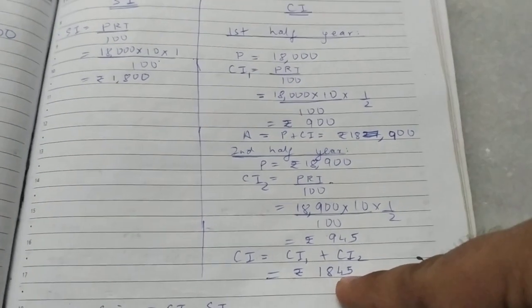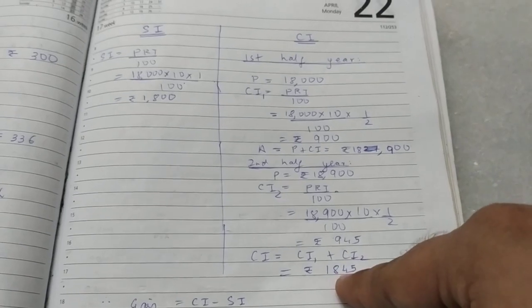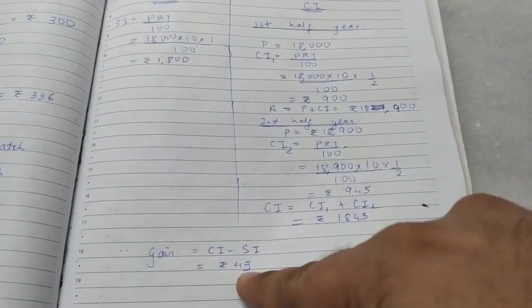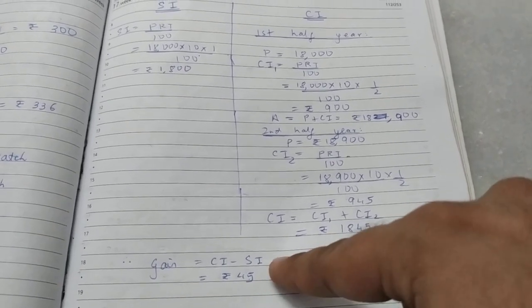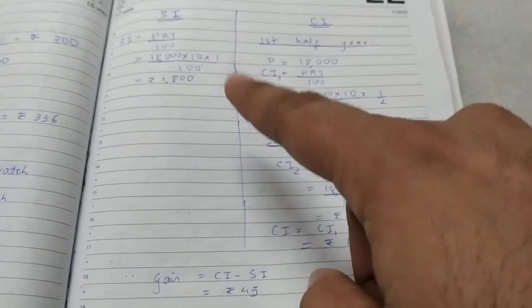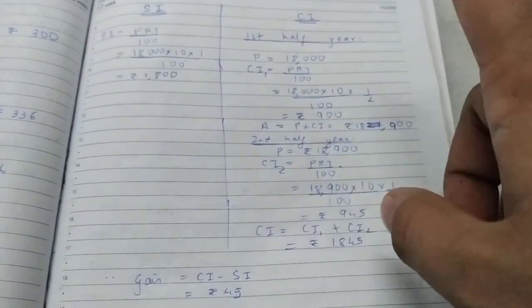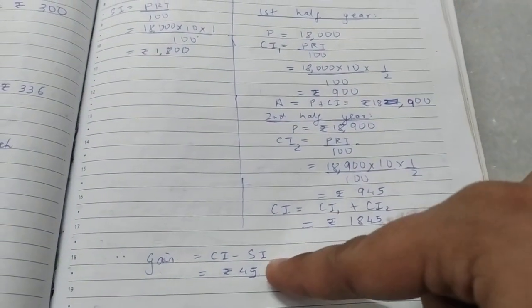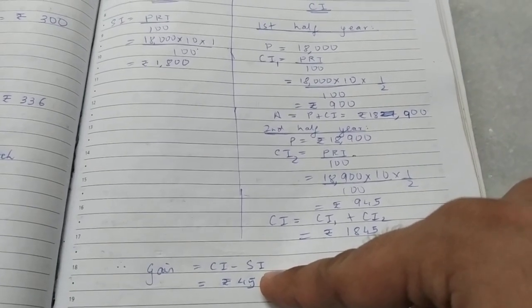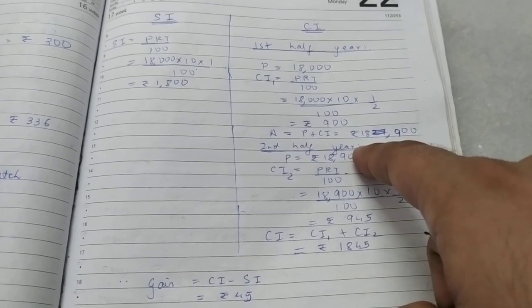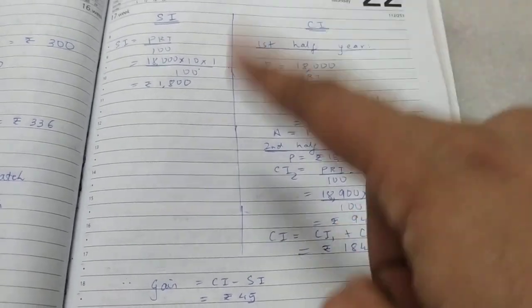So he got 45 rupees extra as interest here. So the profit he earned is 45 rupees. The rest of the amount he had to pay back because he had taken a loan. But on borrowing 18,000 rupees, he got 45 rupees simply because he had the knowledge about compound interest being more profitable than simple interest.